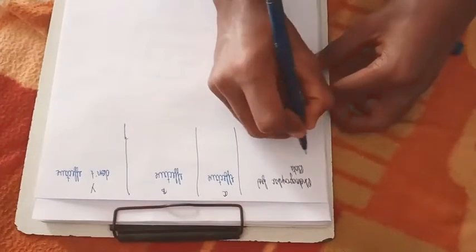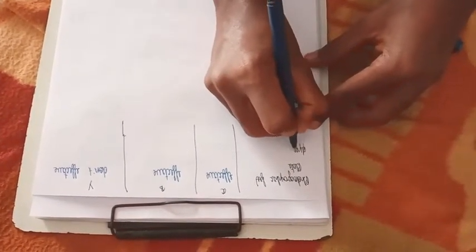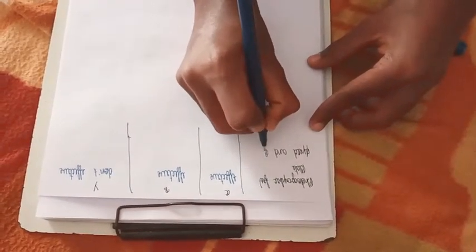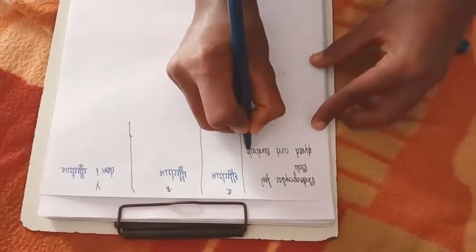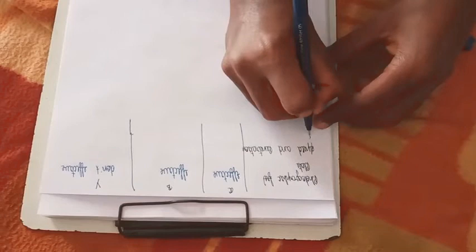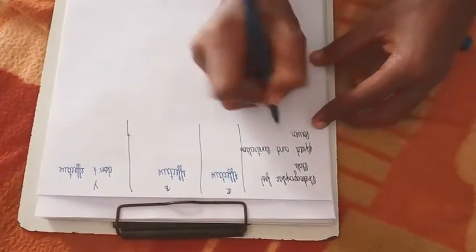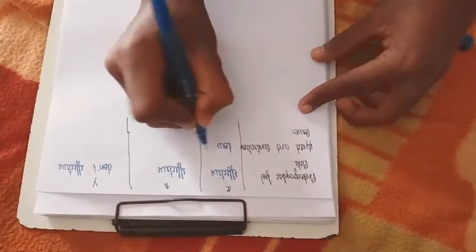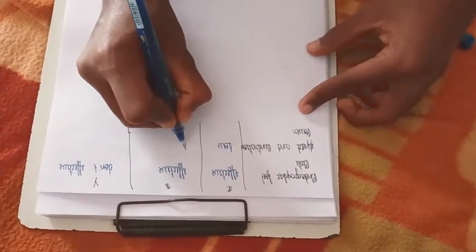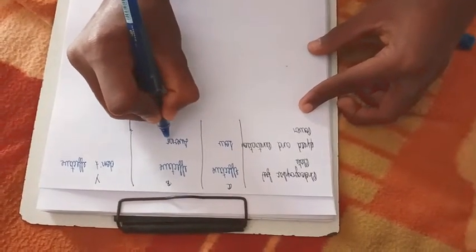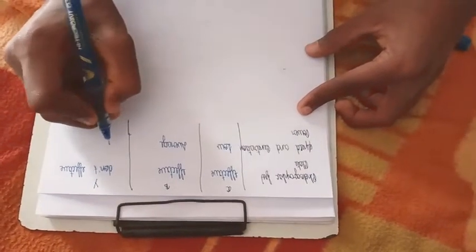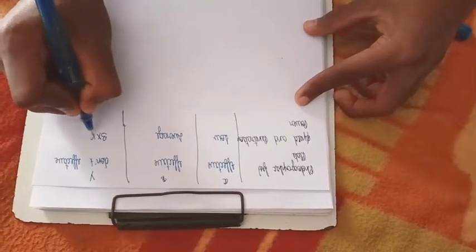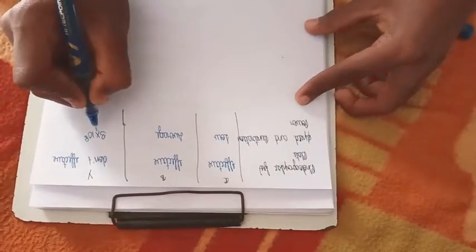Fourth thing, speed and penetration power. The speed or penetration power of alpha is low, beta is average, and gamma is too high, equal to 3 into 10 to the power 8.